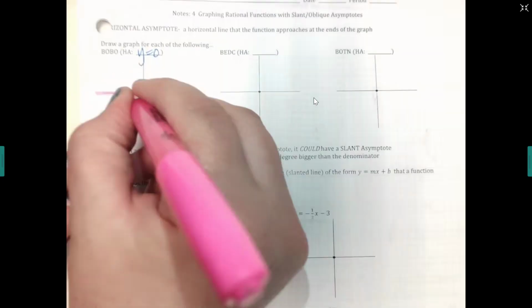Okay, let's get started. Up at the top, I want you to draw an example of a bobo, a bedseat, and a bottom. If you have a bobo, what is the answer for the horizontal asymptote? Bottom. So bigger on bottom means y equals 0. That means the edges of your graph are going to curve off to that flat line. Any kind of graph in the middle doesn't matter, but remember, the edges are going to curve off to that. That's what a horizontal asymptote of 0 looks like.